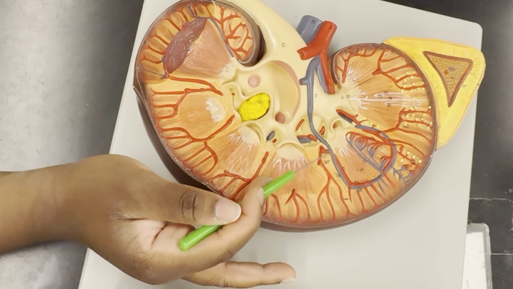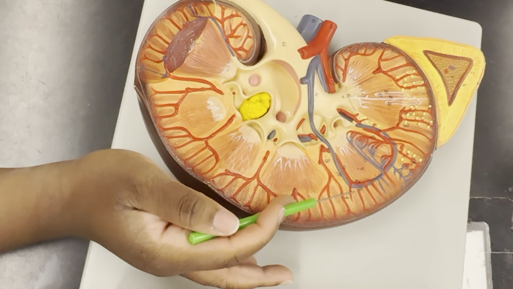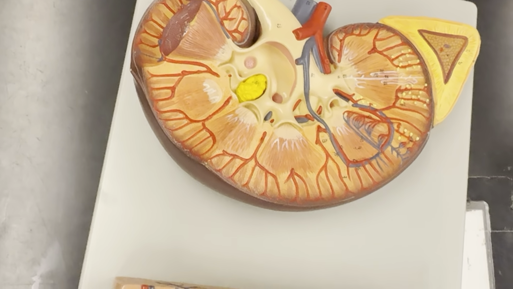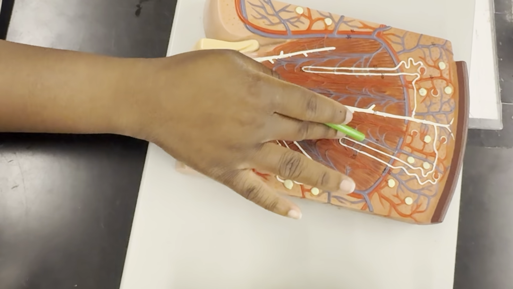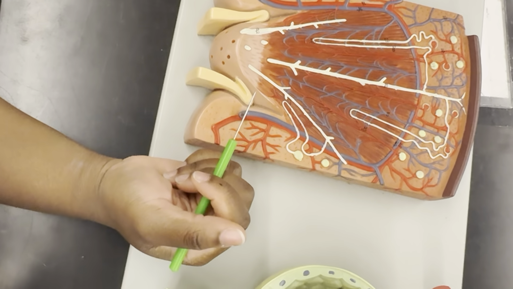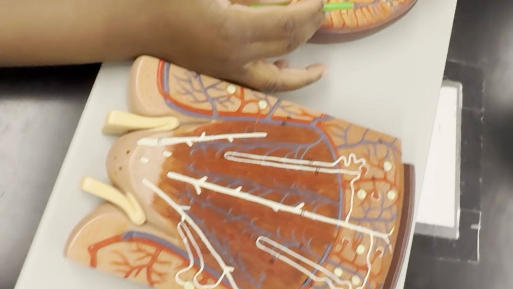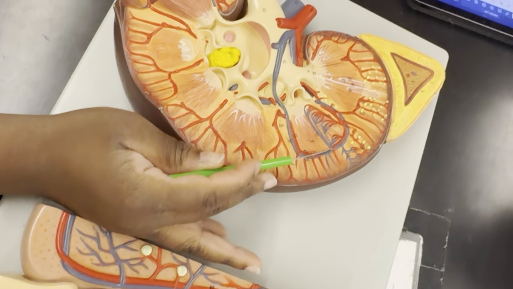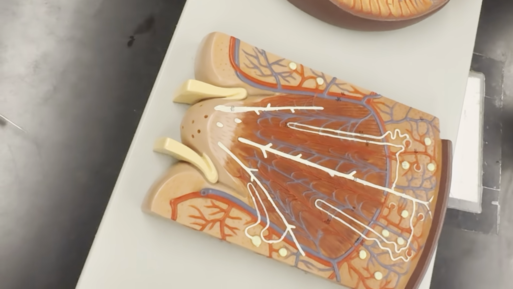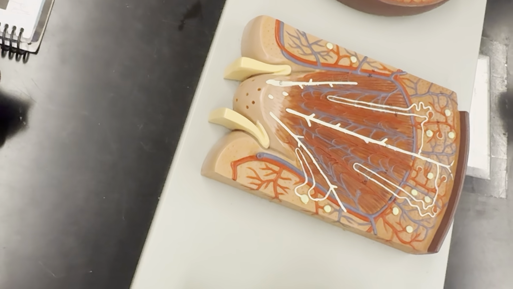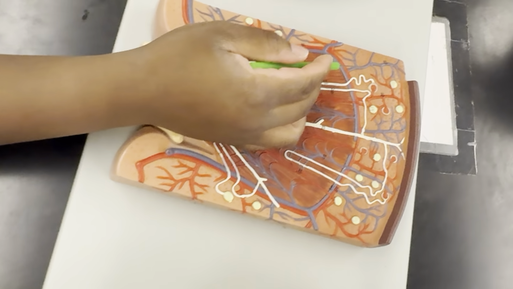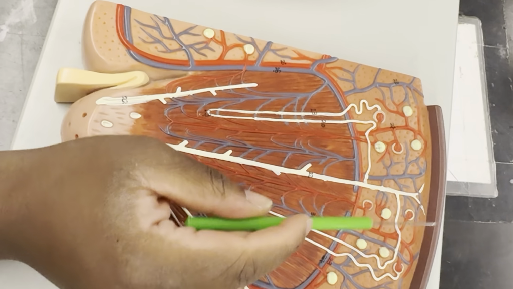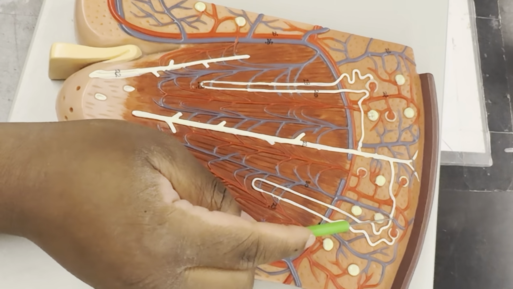Interlobar veins, and then arcuate veins, they arc over the pyramid. Arcuate vein. And then cortical radiate veins, same thing, they radiate up into the cortex. Cortical radiate veins. And then you have venules, which would be like these things. Venules, okay?